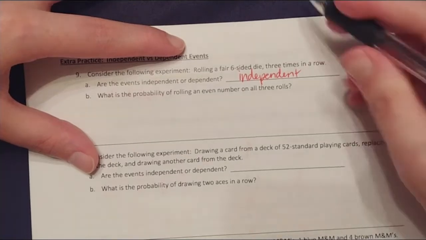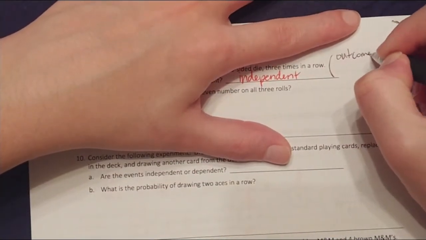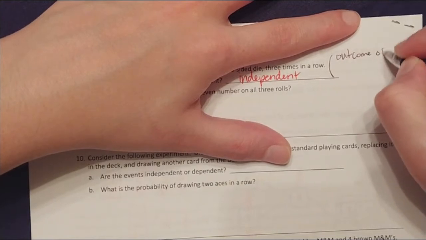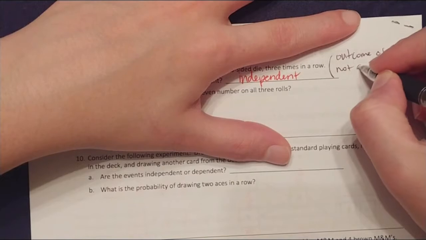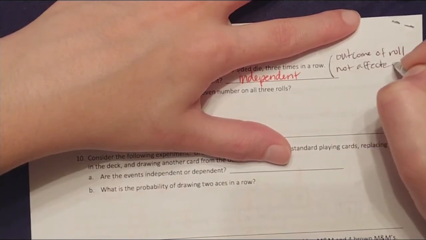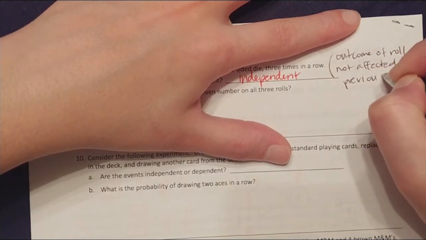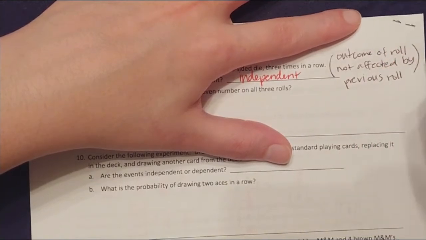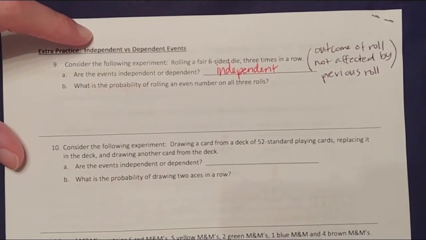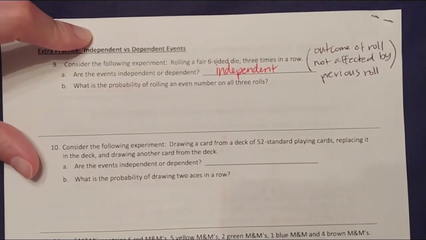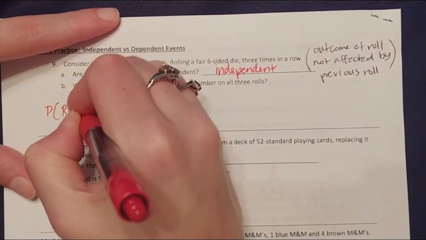Okay, and then remember, pretty much what we're asking here is that the outcome of the roll is not affected by previous roll. Okay. What is the probability of rolling an even number in all three rolls? So here we have probability, roll, even.